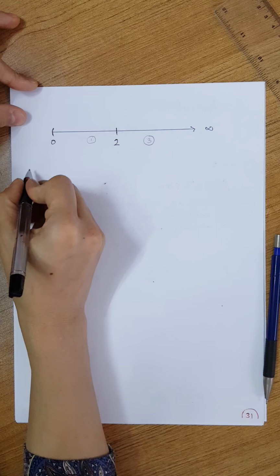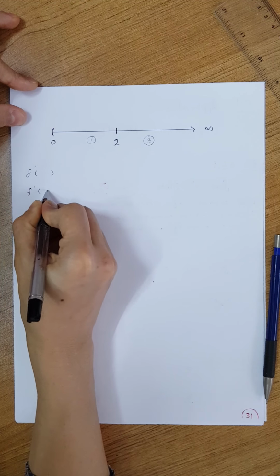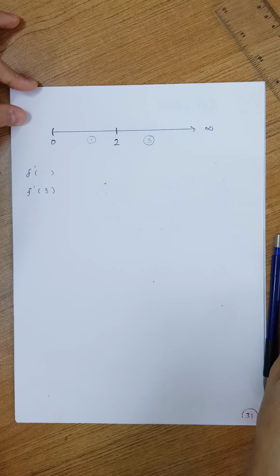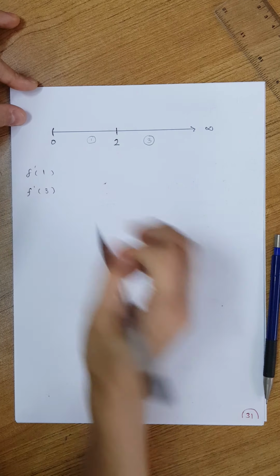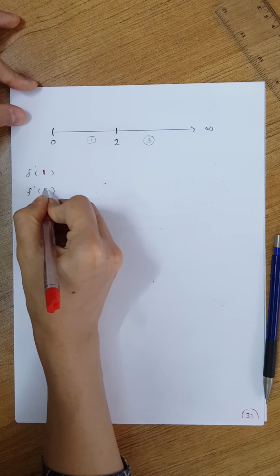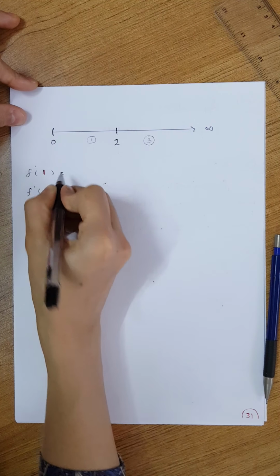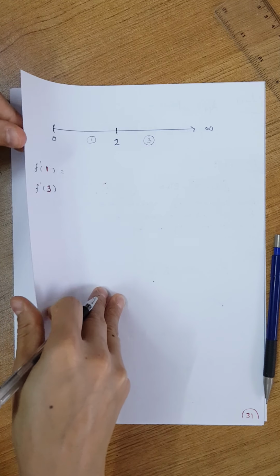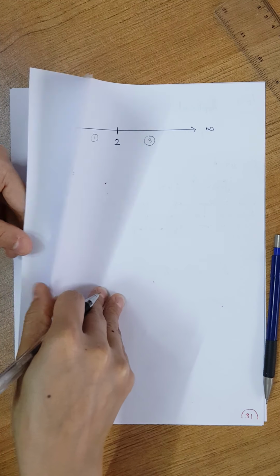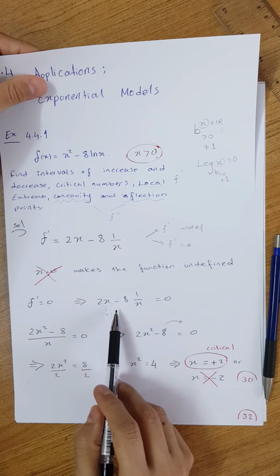We have to put that 1 and that 3 into the first derivative of the function. What was the first derivative of the function? Let me check it.